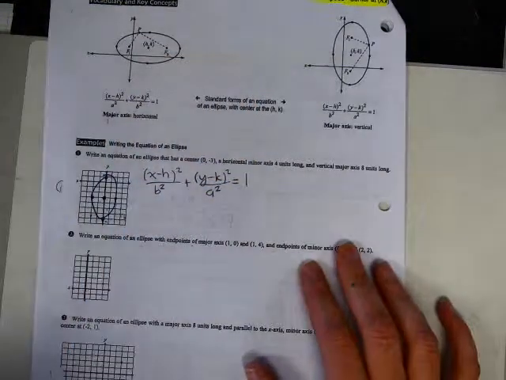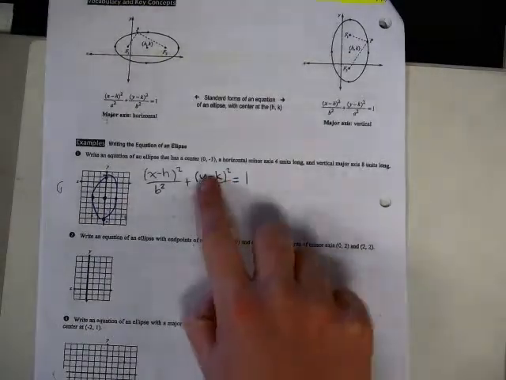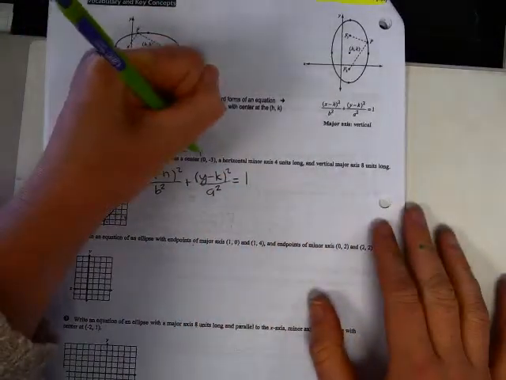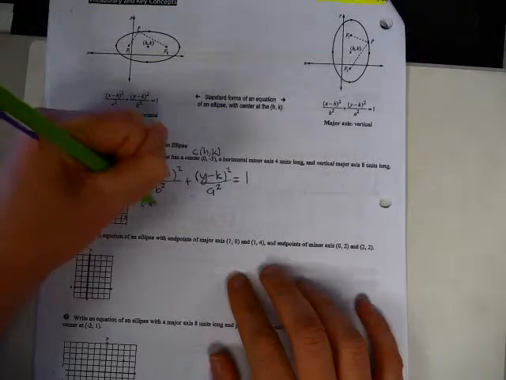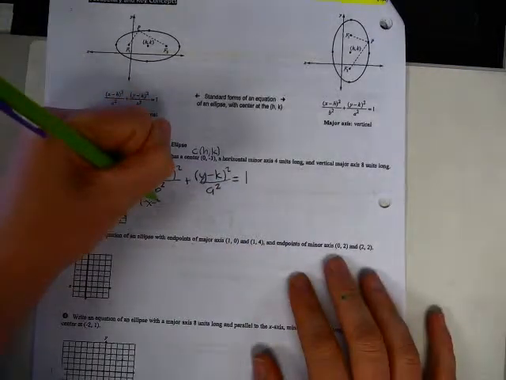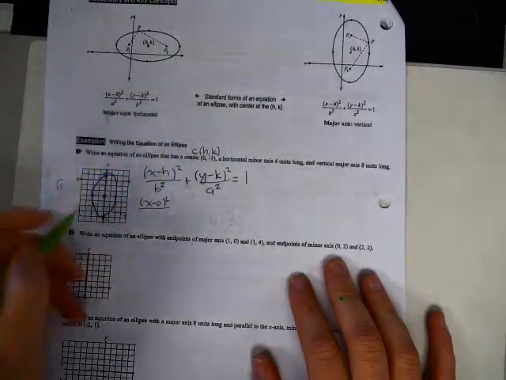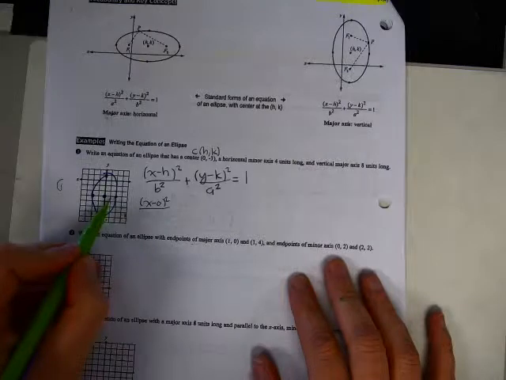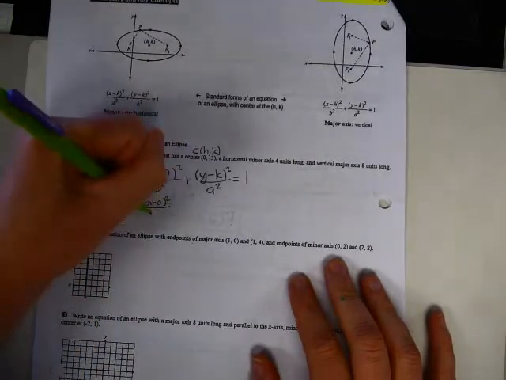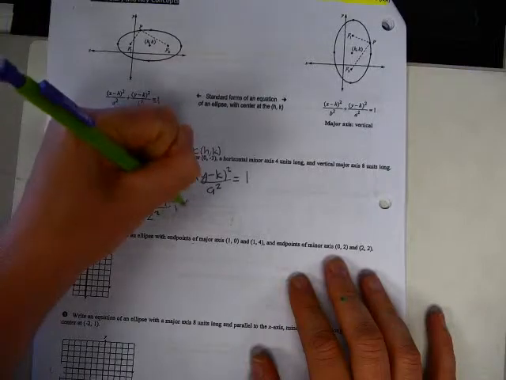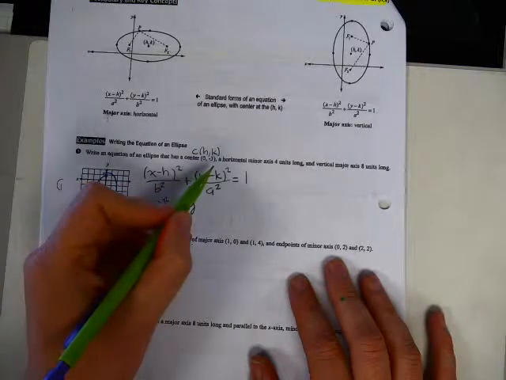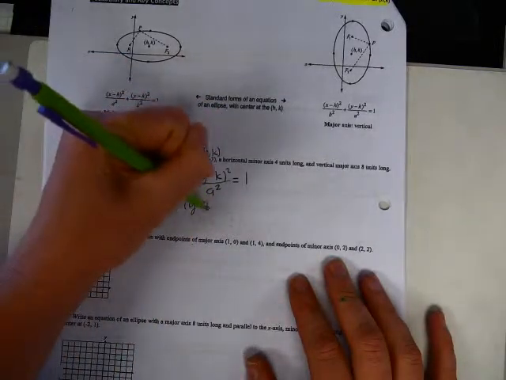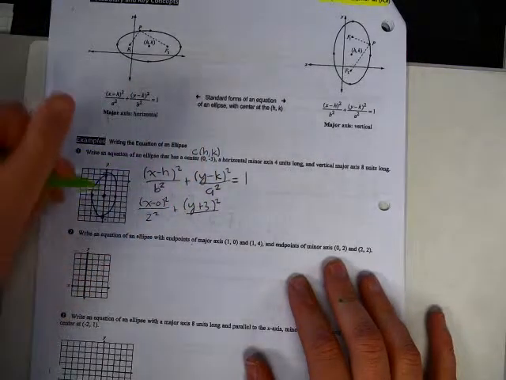Okay, so let's look at what I know. Since my major axis is vertical, I'll be using this equation of an ellipse. So why don't I just write out the equation for now. So that's x minus h squared over b squared plus y minus k squared over a squared equals 1. Alright, so since my center is at (0, -3), that is my (h, k).